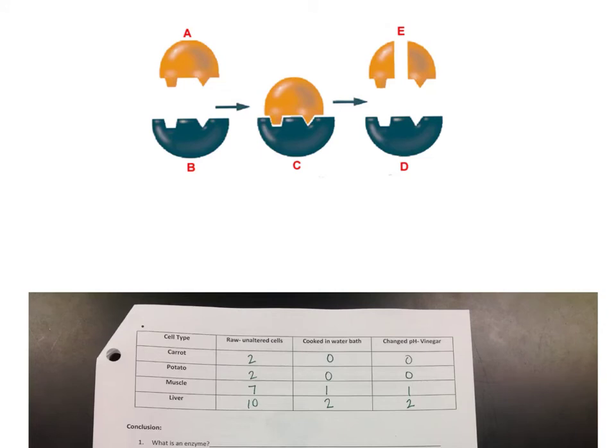Now that you've completed your experiment, you should have collected some data that can allow you to make some interpretations about what's going on in this activity. Hopefully what you saw was lots of bubbles in the muscle and liver cells in the raw and unaltered foods. There were a few in the carrot and potatoes, the starches and the plants. And then once you put these foods into either a cooked water bath where you would have heated them up, or changed their pH by putting them in vinegar, there was a drastic change in the amount of bubbles that occurred when you added the hydrogen peroxide.